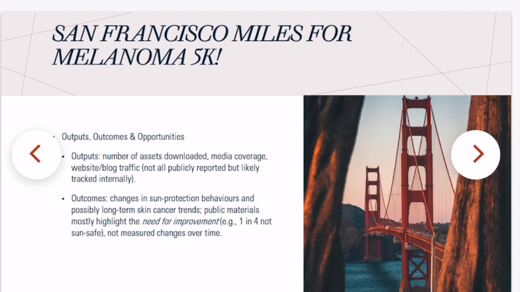The outcomes are the changes in sun protection behaviors and possibility of long-term cancer trends. Public materials mostly highlighted the need for improvement, but not measured in changes over time. The campaign consistently reports strong outputs, including attendance numbers, sponsor involvement, and dollars donated to research.